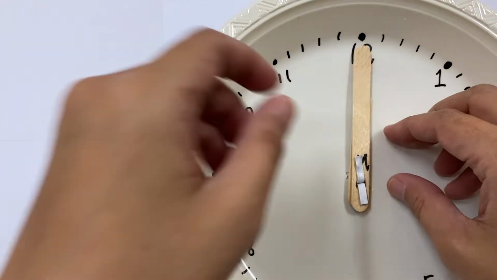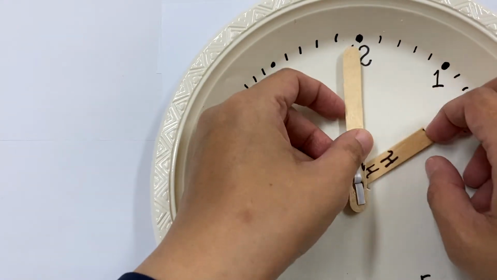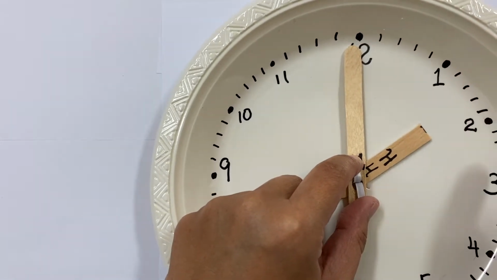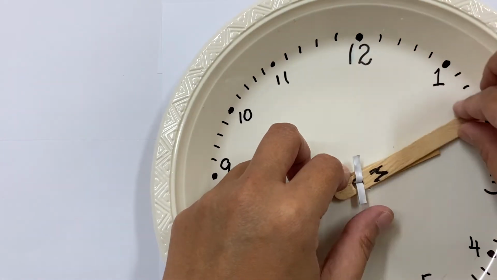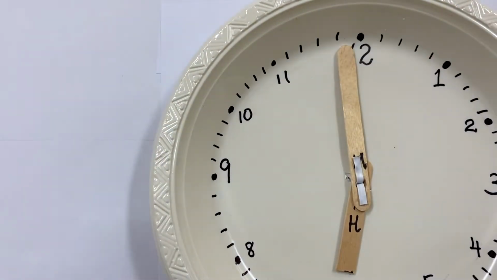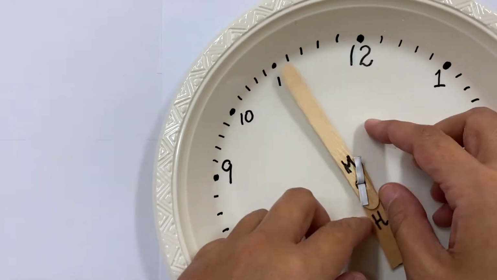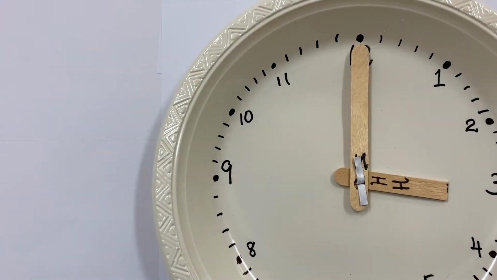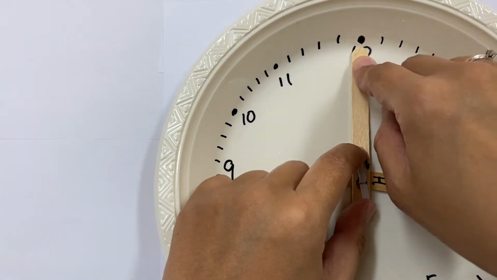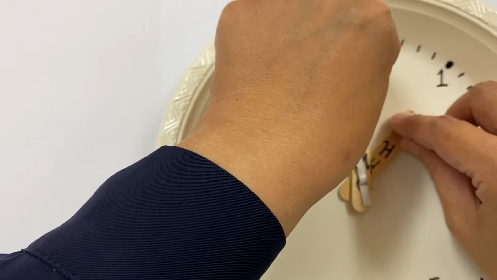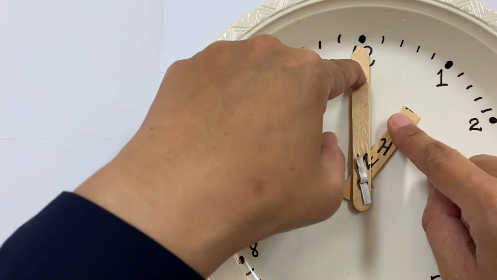First of all, the minute hand is longer than the hour hand. Number two, the minute hand is the one that moves faster than the hour hand. The hour hand is moving very slowly. And how do you actually show your o'clock? When you have your minute hand pointing at 12, always the minute hand points at 12, the hour hand is the one pointing at all the other numbers.